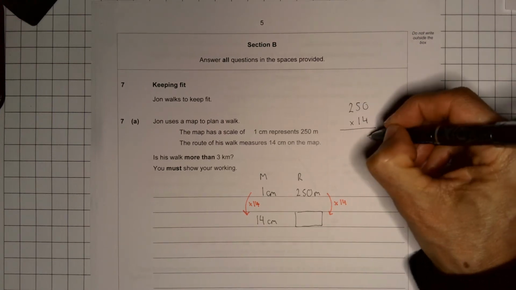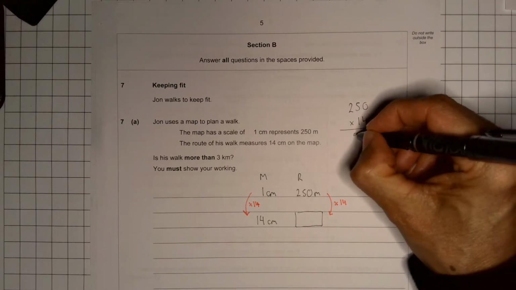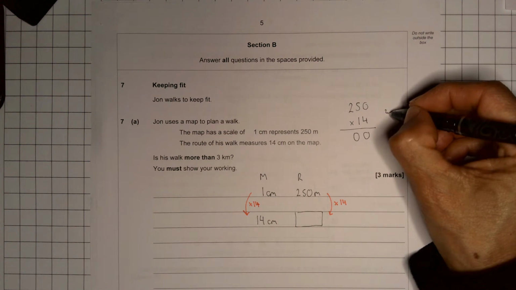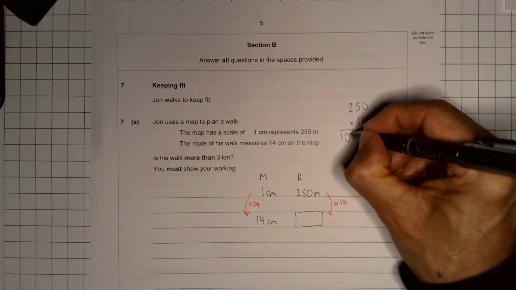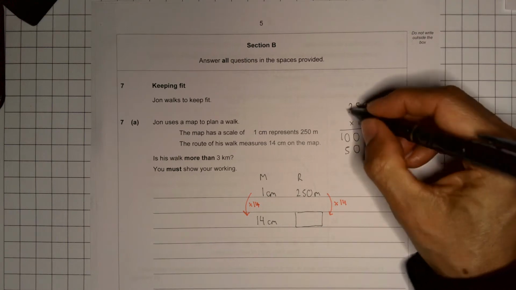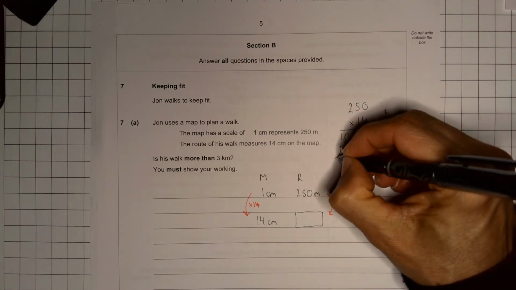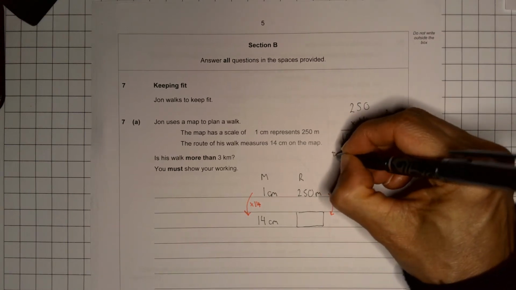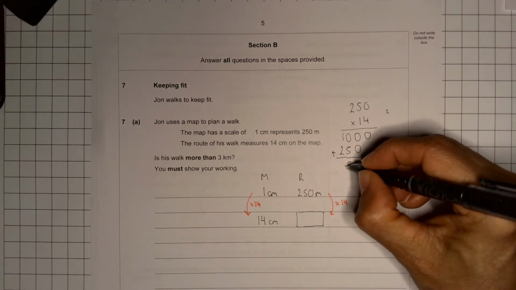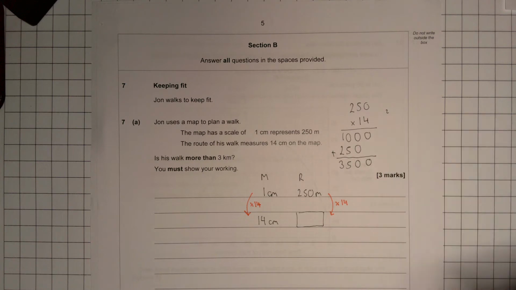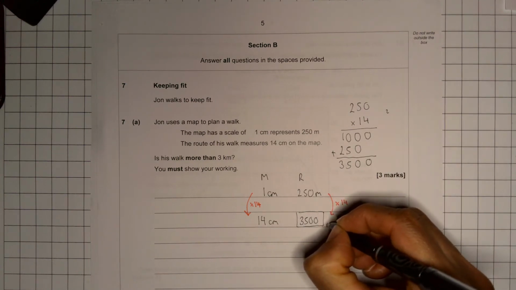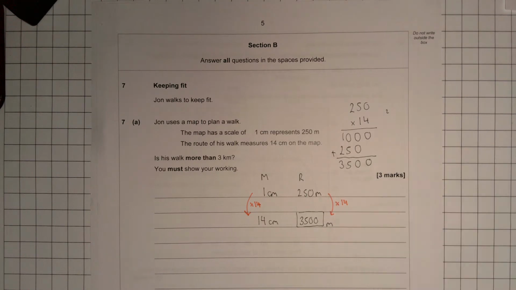4 times nothing is nothing. 4 times 5 is 20, carry 2. 4 times 2 is 8, plus the 2 we have, 8, 9, 10. Then 1 times 0 is 0, 1 times 5 is 5, 1 times 2 is 2. Obviously use whichever multiplication technique you prefer, but the answer is going to come out to 0, 0, 5, 3. So that's how much 3,500 meters, because we were in meters, we stay in meters, he walks.